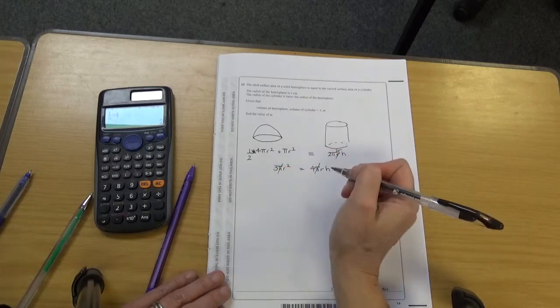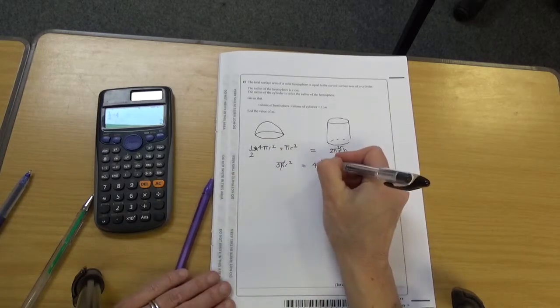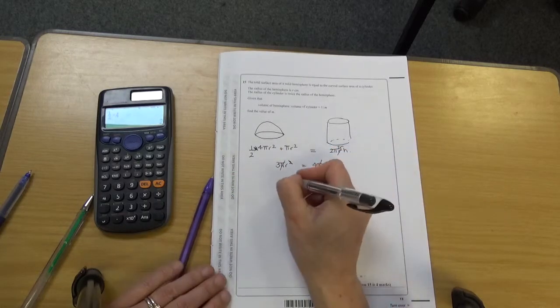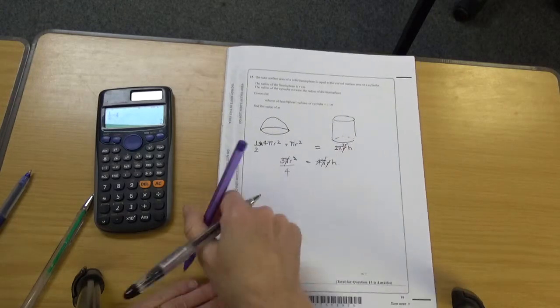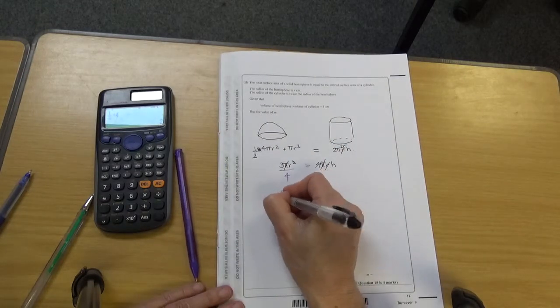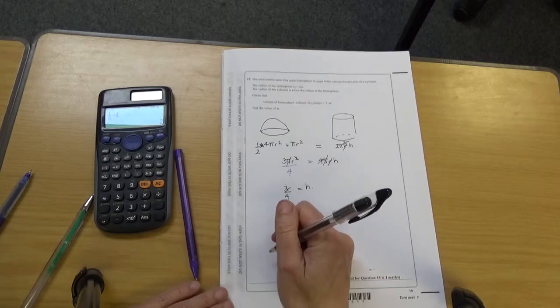Cancel my pi's. Cancel one of the r's, so I end up with, I can divide by 4, 3r over 4 equals the height of the cylinder.